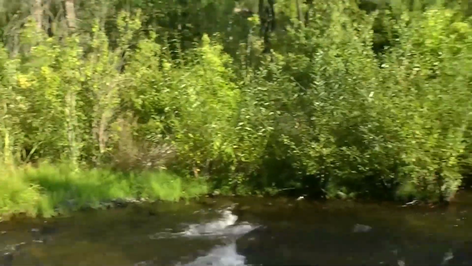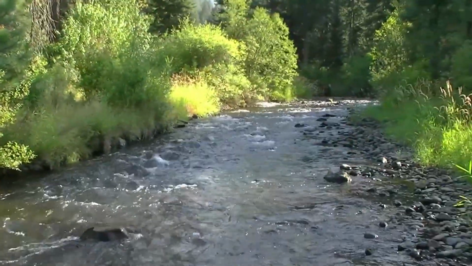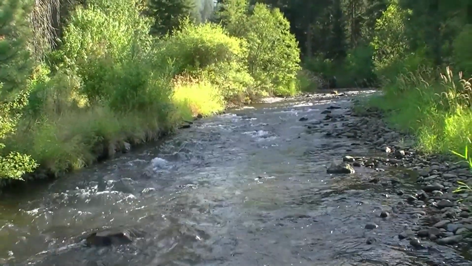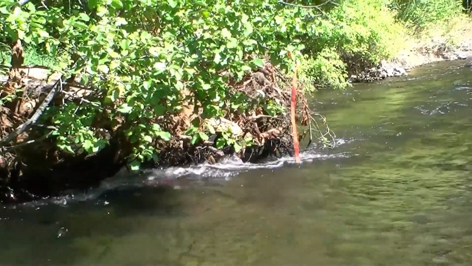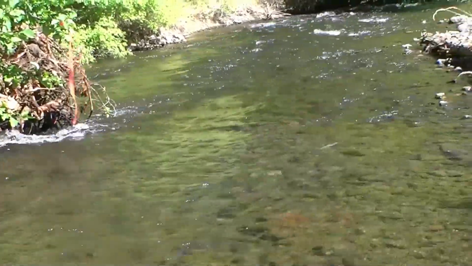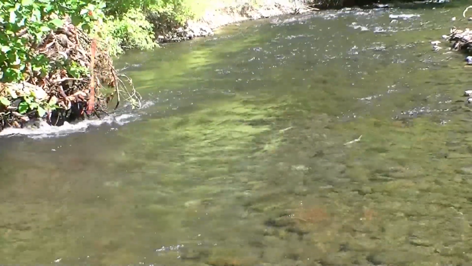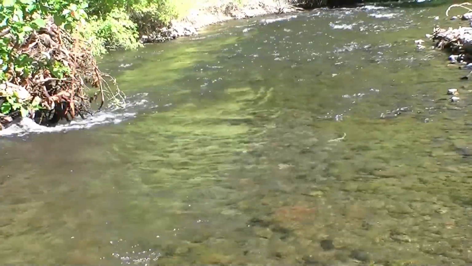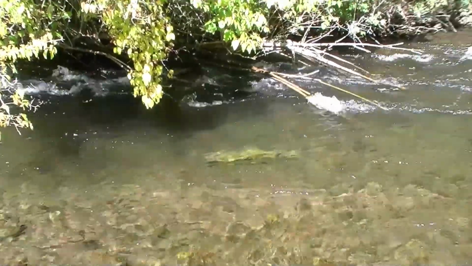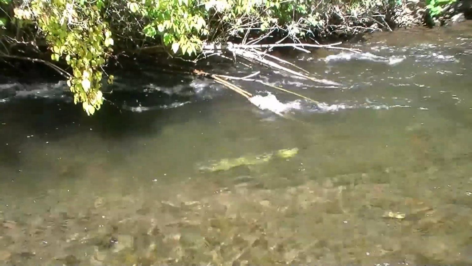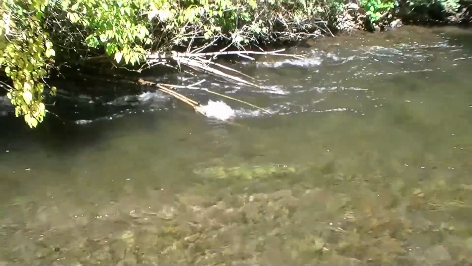Very stark in contrast to the pre-treatment condition. There's a couple of root wads we've placed to create a better scour pool, and this springer's taking advantage of the sorting of the gravel adjacent to it and the good hiding cover, and it's digging a redd right now. Here's another springer. Good to see.